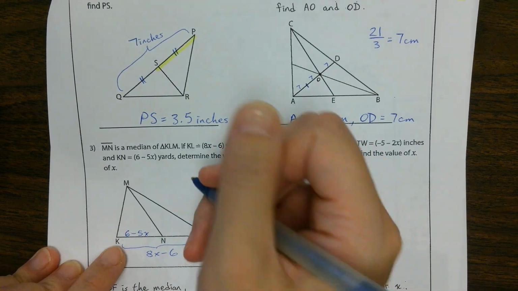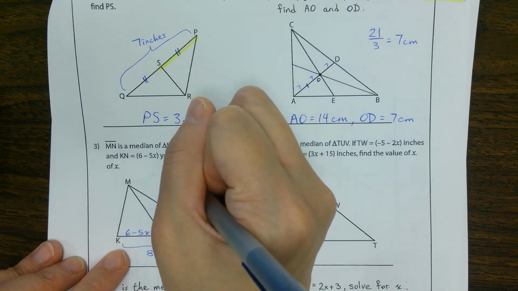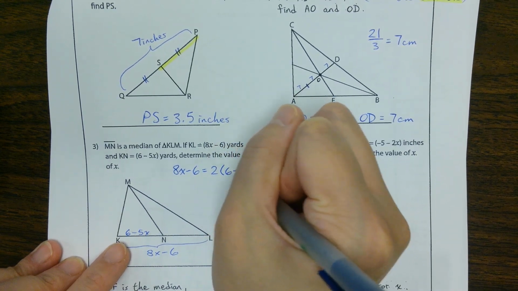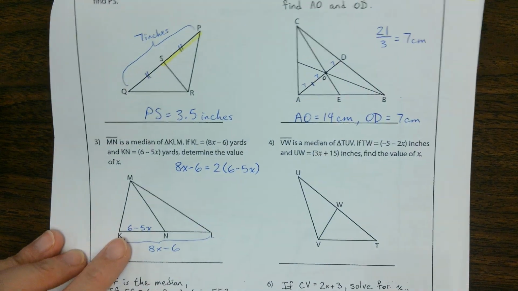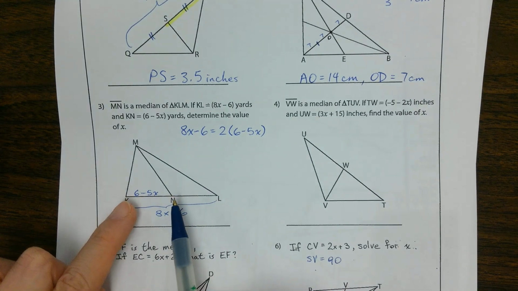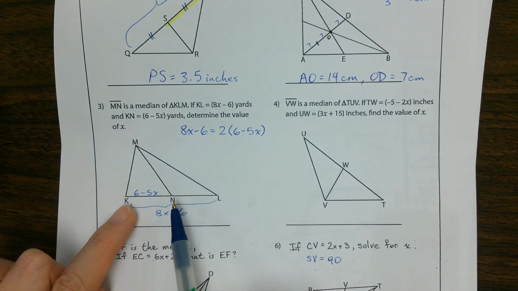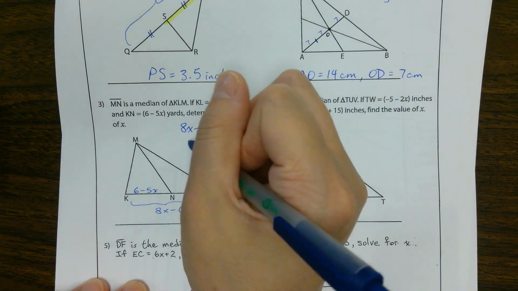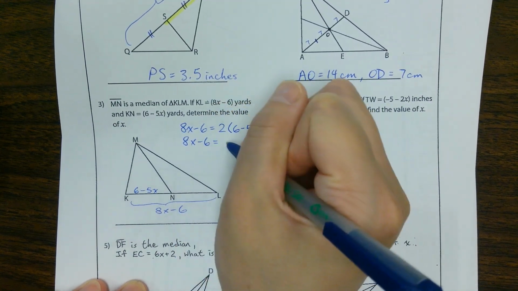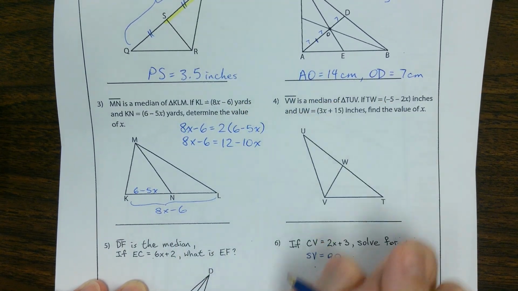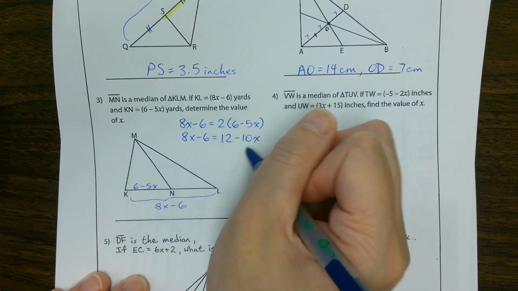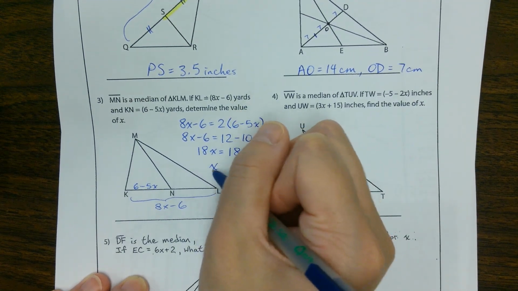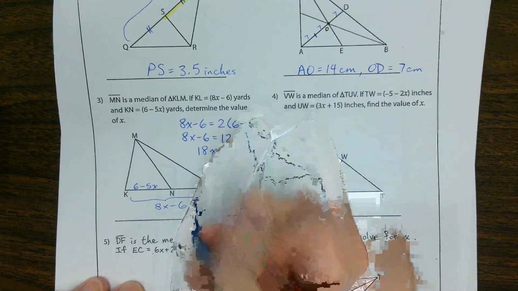Let's say double, because it's a little easier than doing the fraction. KL is double KN. So 8x minus 6 equals 12 minus 10x. Move that over to the other side, you get 18x equals 18. So x equals 1.